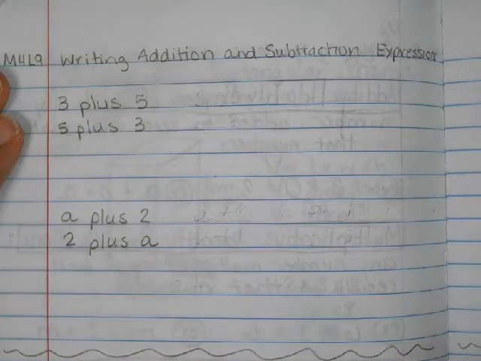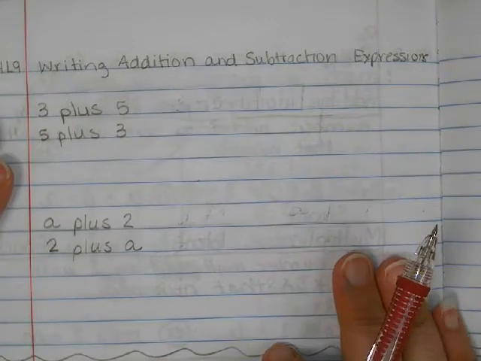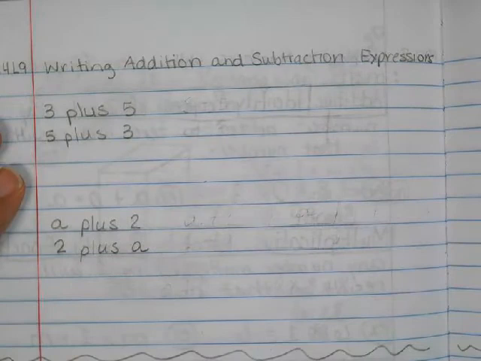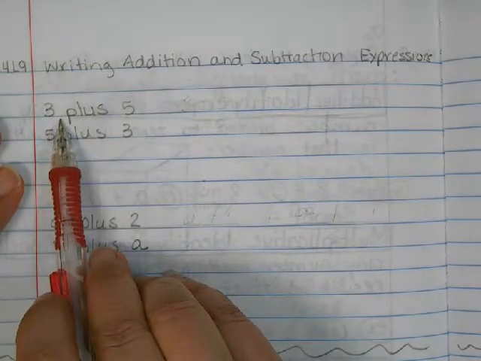Today's lesson is Module 4, Lesson 9. We are going to practice writing addition and subtraction expressions. Remember, an expression does not have an equal sign. In this first one, we're going to look at 3 plus 5.